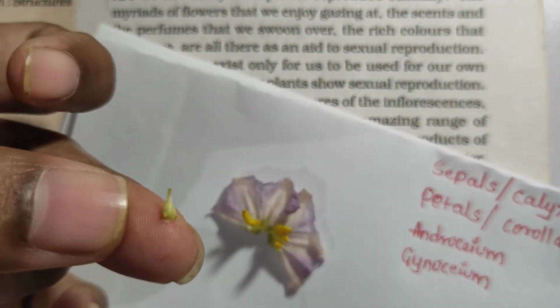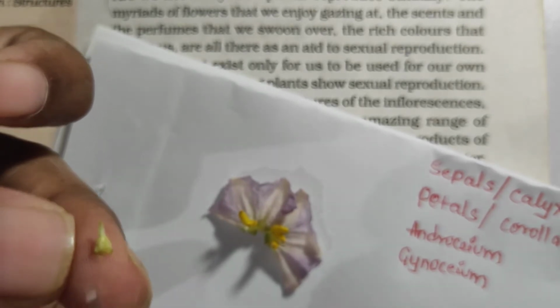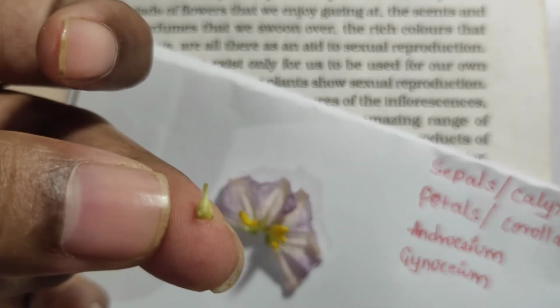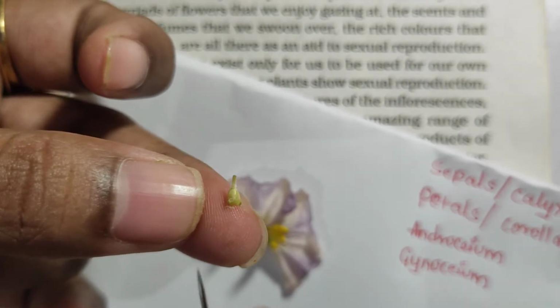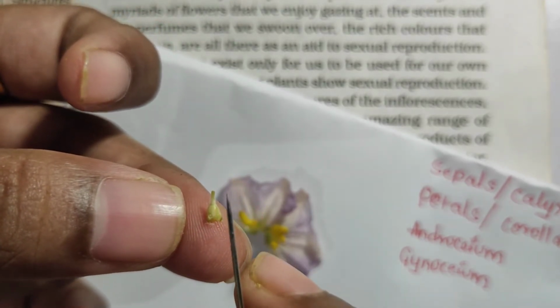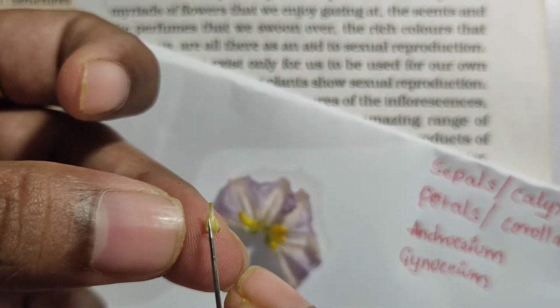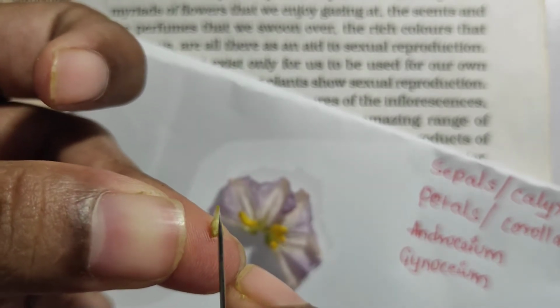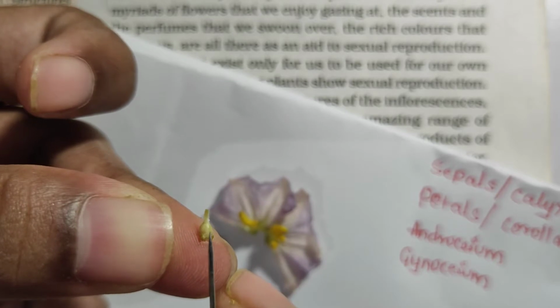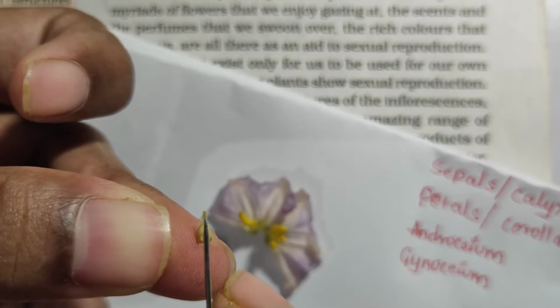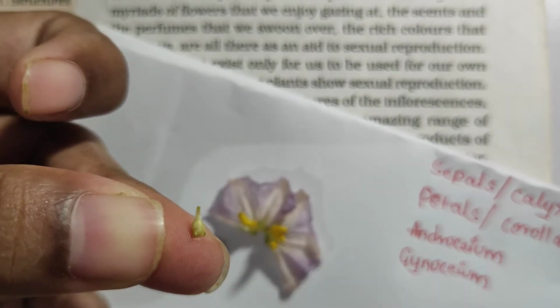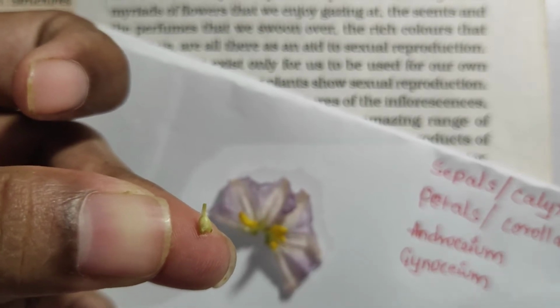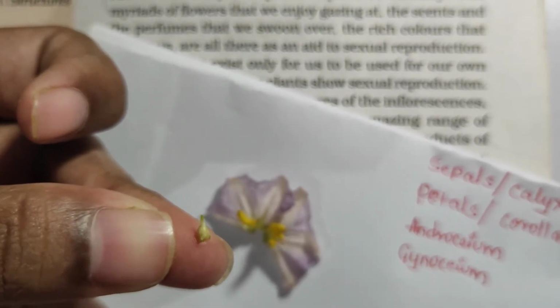This gynoecium has a bulged part, which we are going to call the ovary. This thinner, slender, stalk-like part, which has a feathery texture, we are going to call the style. And the tip portion we are going to call the stigma. One by one I am going to draw each and every part in the further session, and you will understand it clearly.